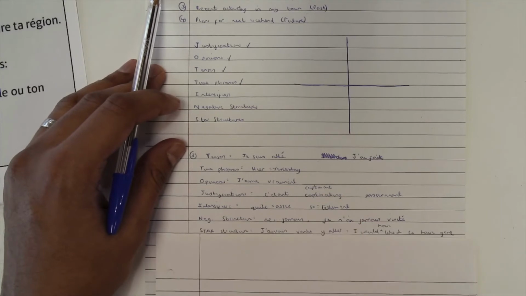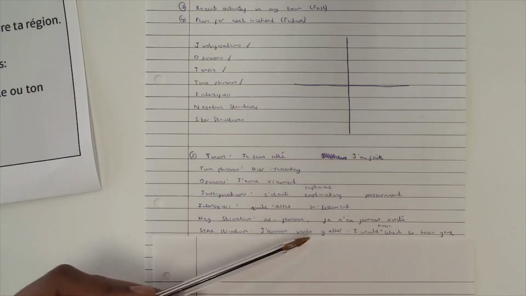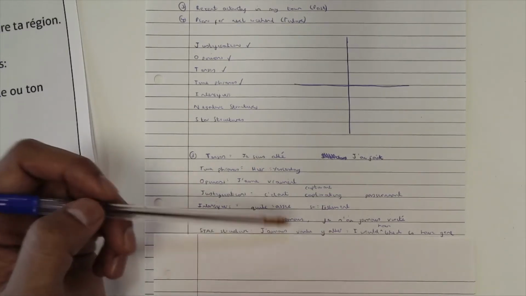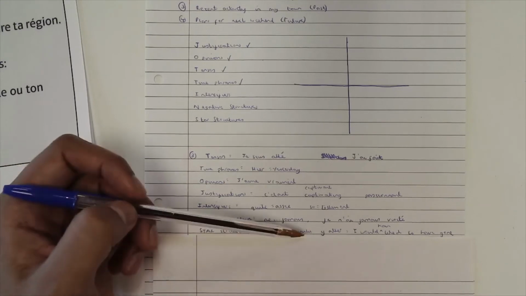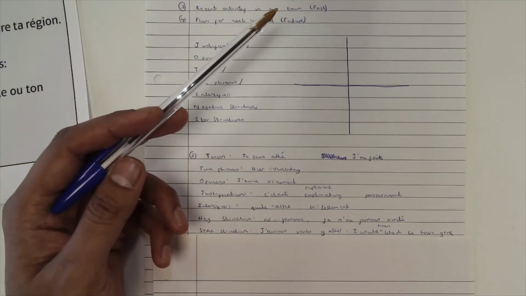And then finally, my star structure that I've chosen is j'aurais voulu y aller, which means I would have liked to have gone. Again, I've chosen it because it's a nice star structure, which is relevant, it's versatile, and it works nicely with our third bullet point.